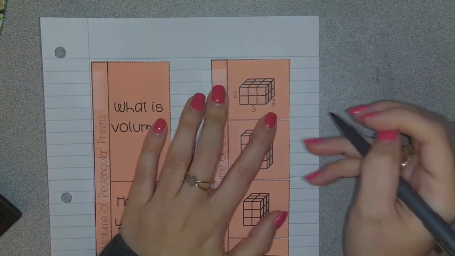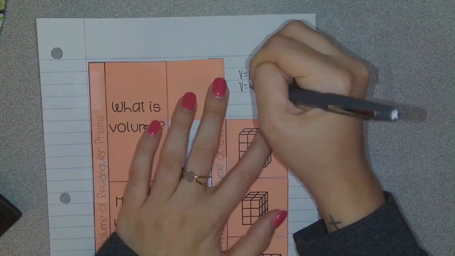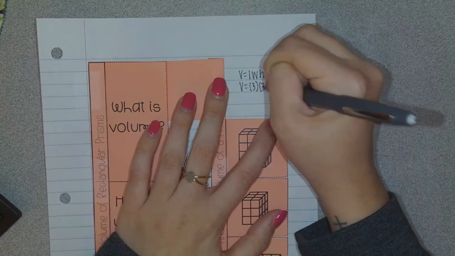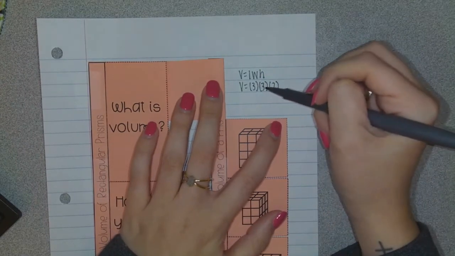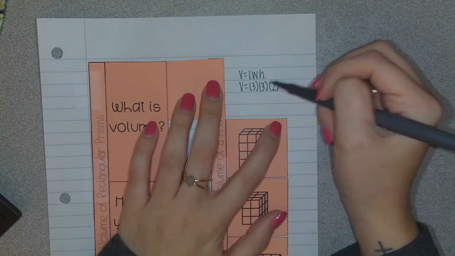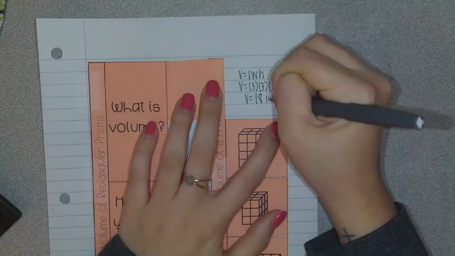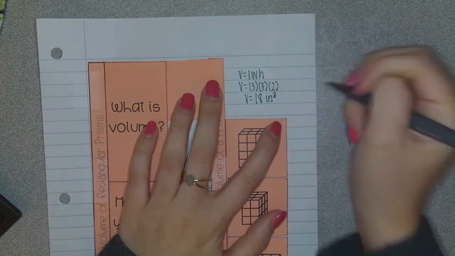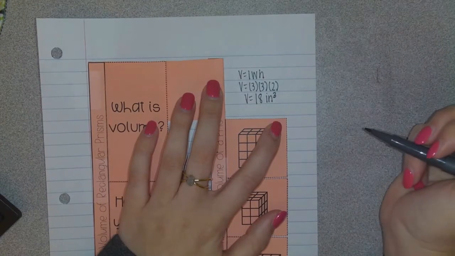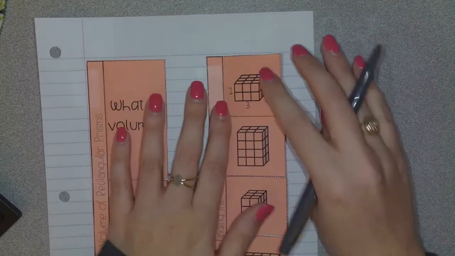And then the height of my whole object, going on this side, is 2. So my volume formula, when I substitute everything in, is a length of 3, a width of 3, and a height of 2. So 3 times 3 gives me 9, times 2 gives me 18. And then our unit for volume is always cubed. So inches cubed or centimeters cubed, but whatever your unit is, cubed.